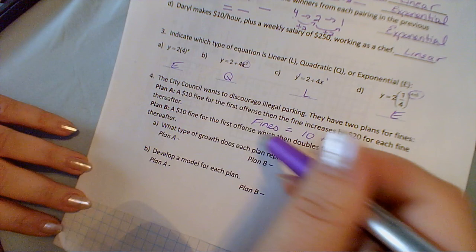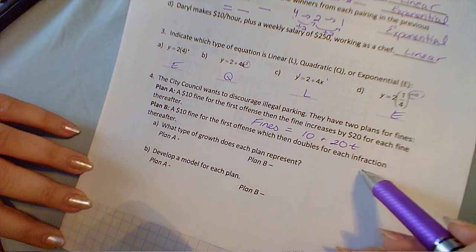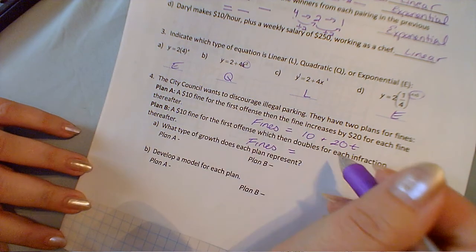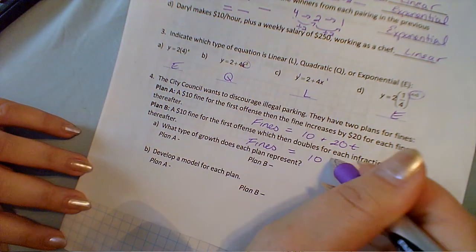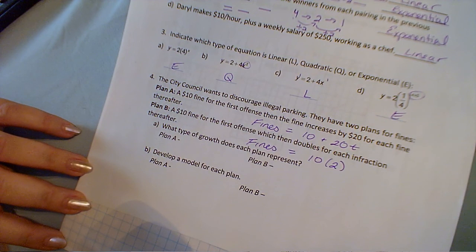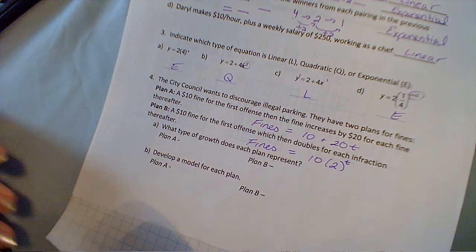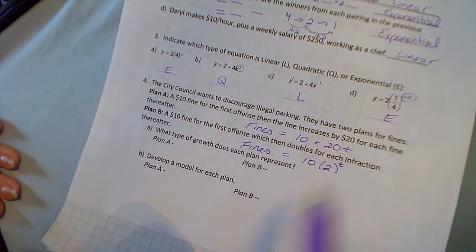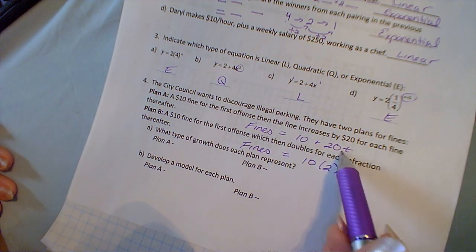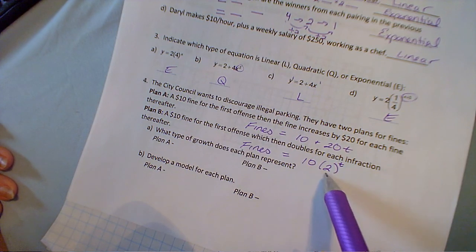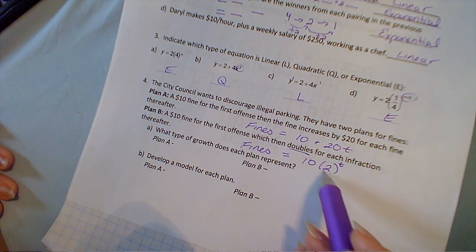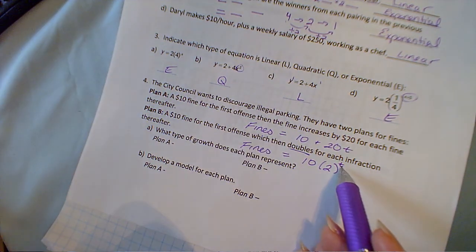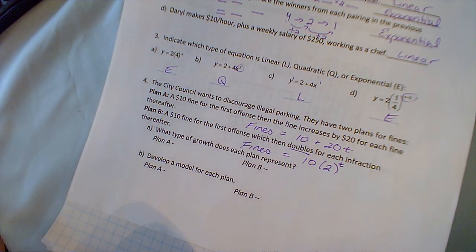A $10 fine for the first offense, which then doubles every time thereafter. So this one, it's going to start with a 10, but then it's going to be multiplied by 2 every time you do something wrong. Okay, so you see the difference in the equations? This is 10 plus 20 each time. This is 10 times 2. That word doubles tells me it's times 2. And the number of timesing of 2's is going to depend on how many times I get fined.